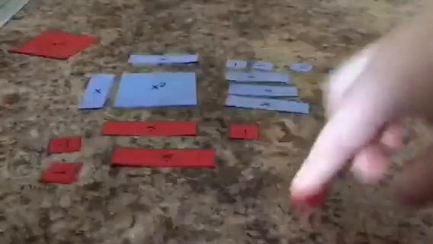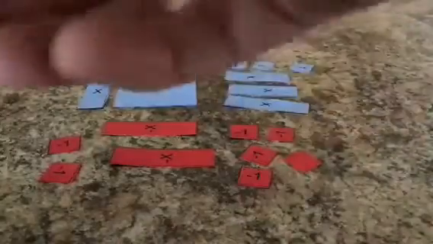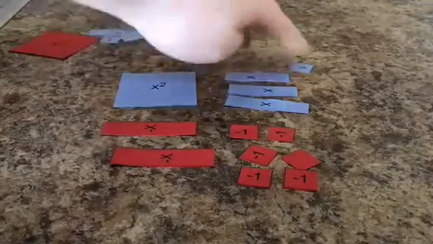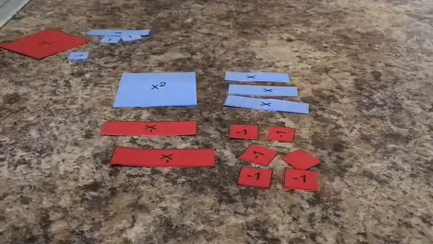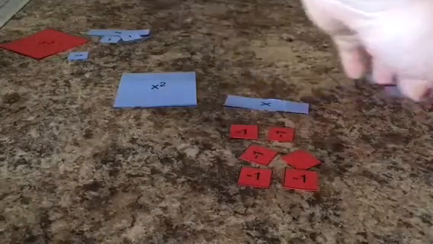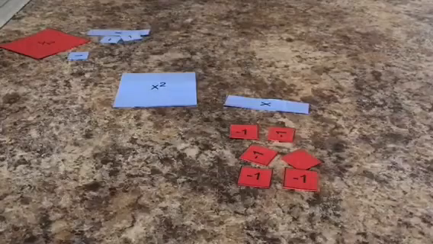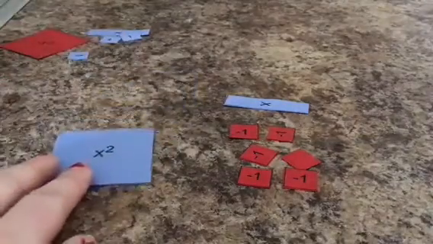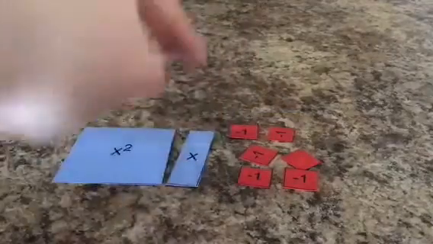So we're going to take away our factors here, and what we are left with is x squared plus x minus 6.